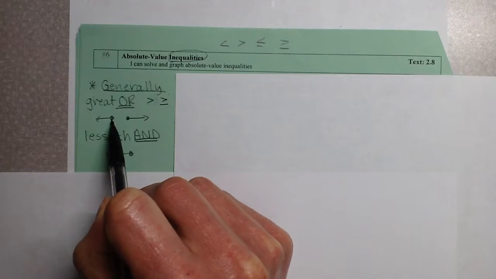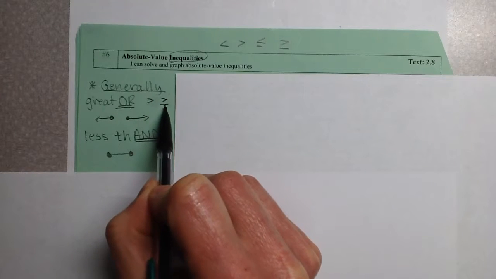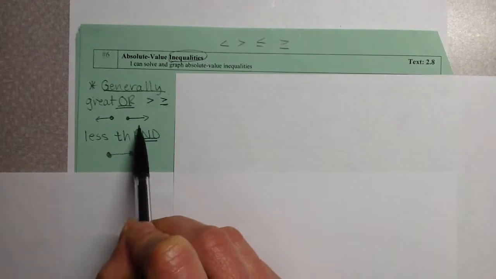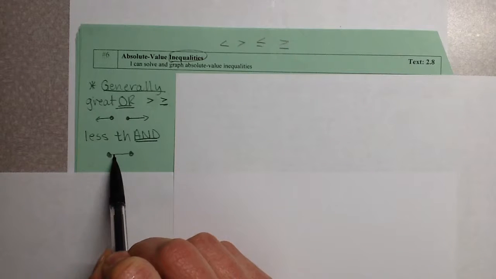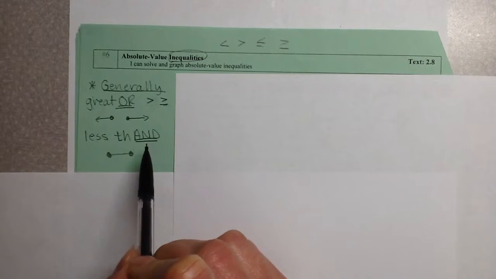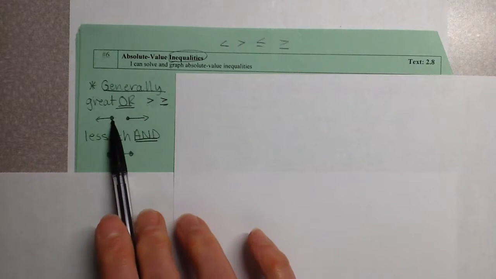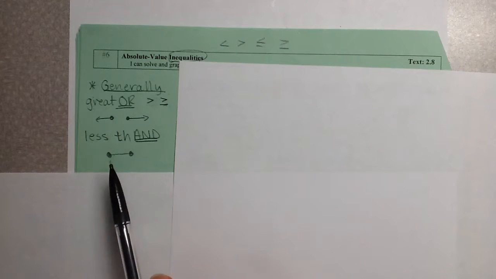Now these circles could be open or closed. They would be open if it's a greater than, they would be closed if it's a greater than or equal to. Less than, and again notice that I spelled this incorrectly, "and," means that you have an overlap in your graph. We talked about that yesterday. There are exceptions to each one of these, and we'll talk about that more in a little bit. But in general, when you have a greater than or greater than or equal to, your graph is going to be split because it's "or," and if it's a less than, your graph is going to look like dumbbells.